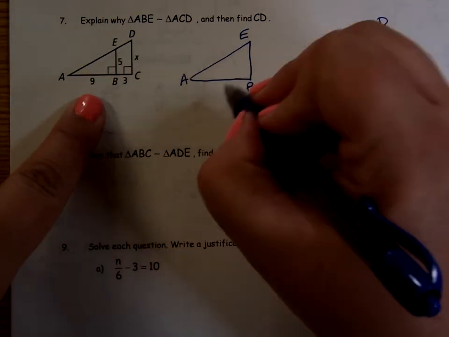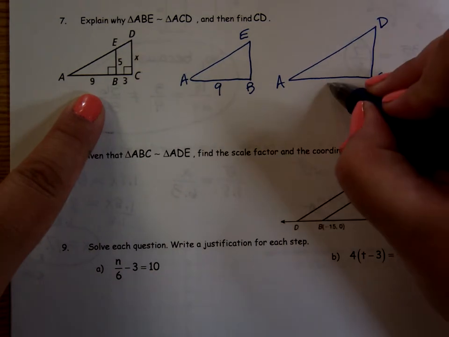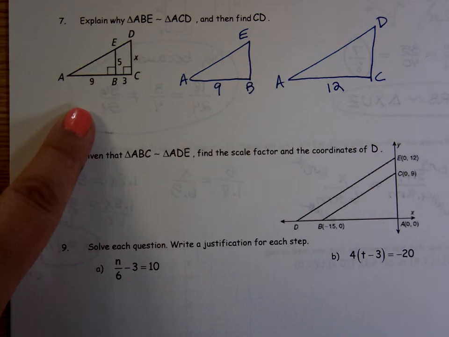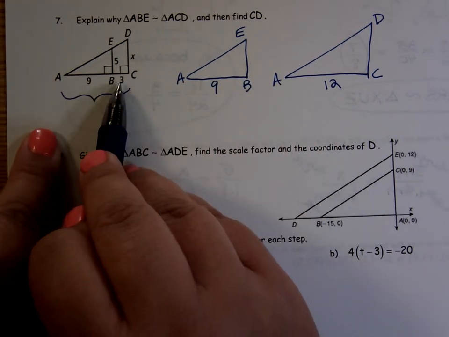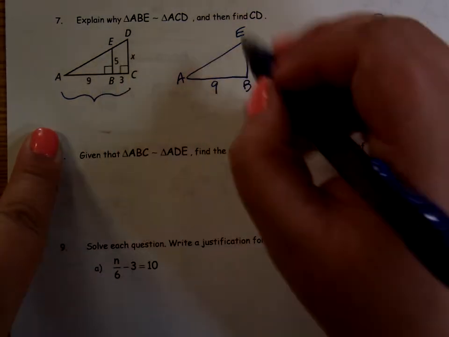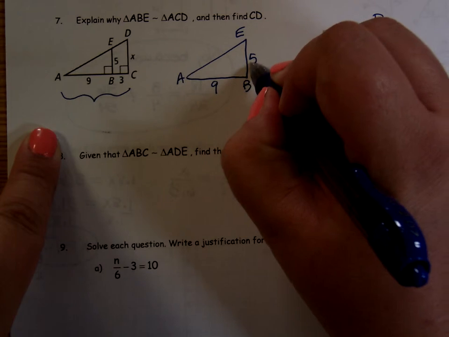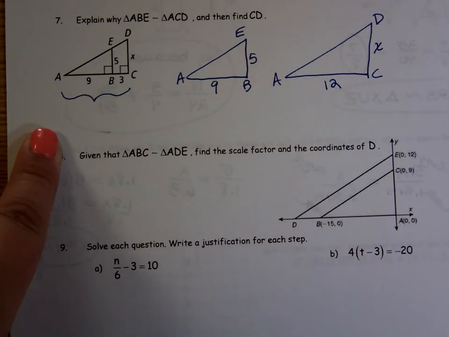From A to B is 9. And from A to C is actually 9 plus 3, so it's 12. So you have to take the time to think about this whole side being 9 plus 3, so that's how I get the 12 there. Now from B to E is 5, and from C to D is just X right now.